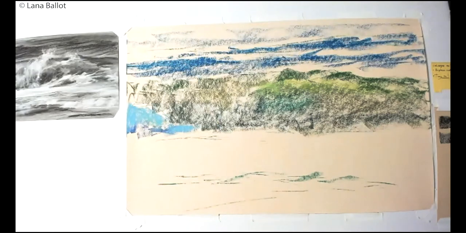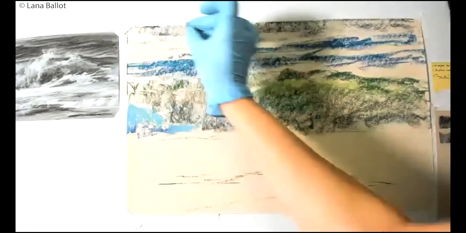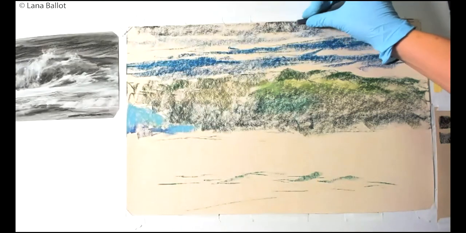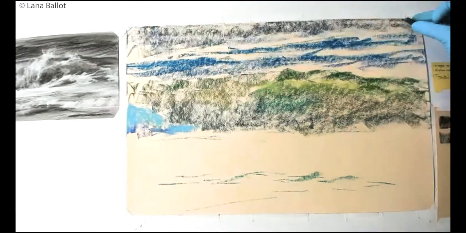And in the distance, a little bit more grayed down, maybe. We'll start with that, and then I'll just add some blue.